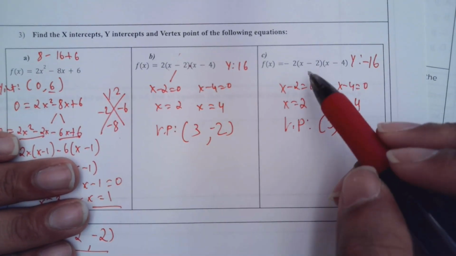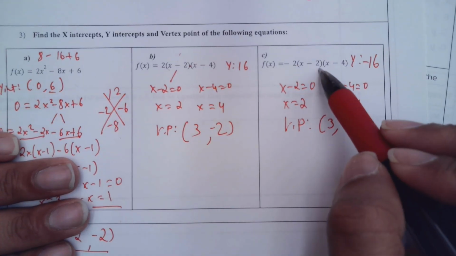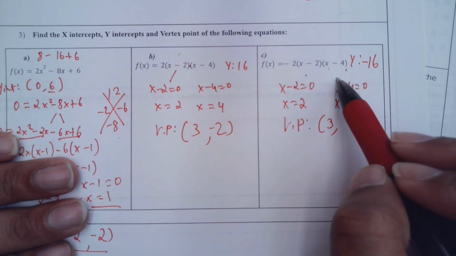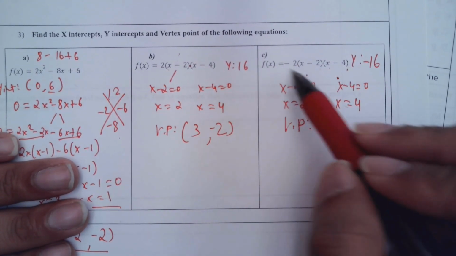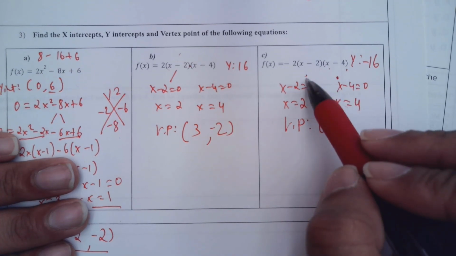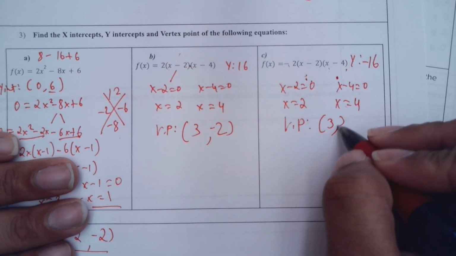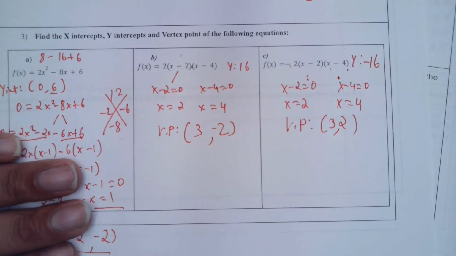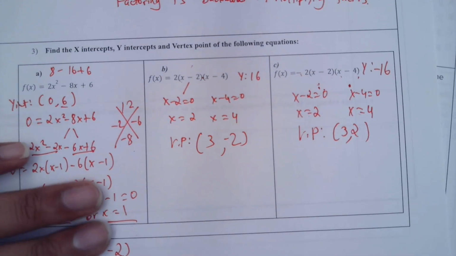Vertex point is again at x equals 3, because 2 and 4 is 3, right? But what about the y value? 3 minus 2 is 1. 3 minus 4 is -1. So 1 times -1 is -1. -1 times -2 is +2. So it's at 3, 2. Perfect.